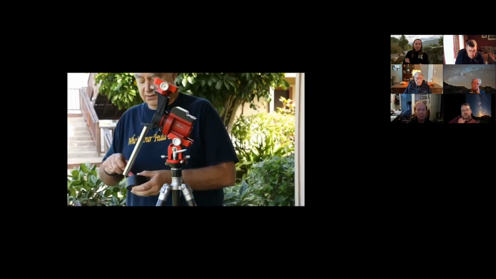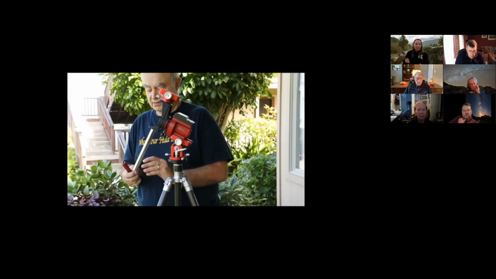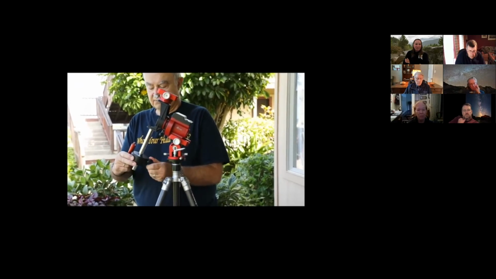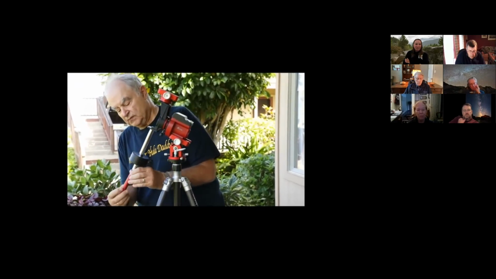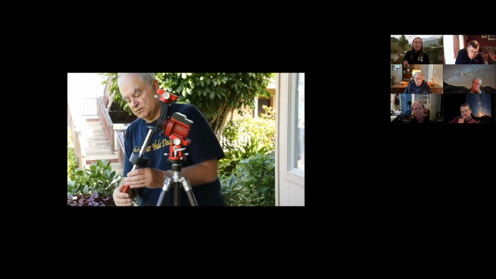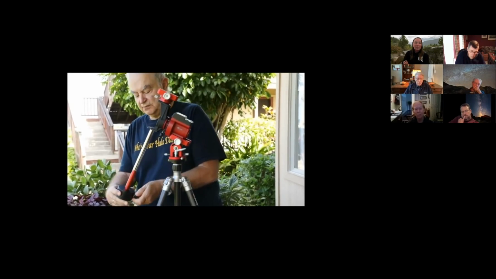And normally I use 2 weights, but I'm just going to put one on here for discussion. And there's a stop right here that you always want to be sure to use, so that if this would slip, it stops and it doesn't fall on your foot.